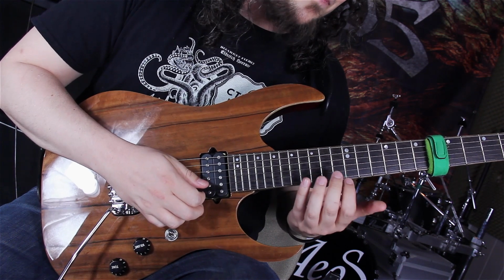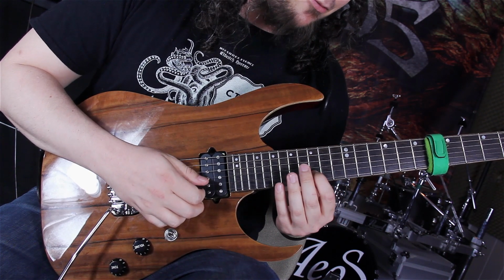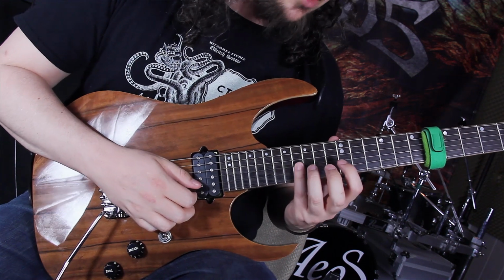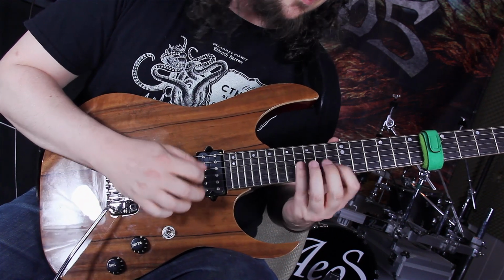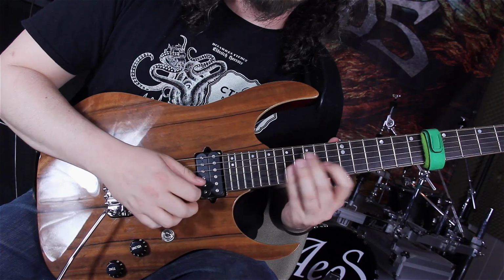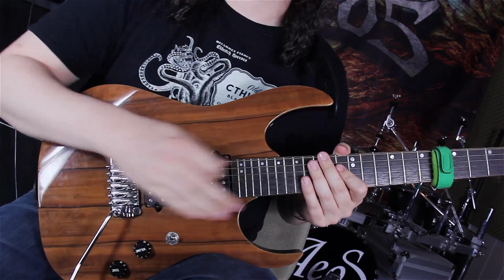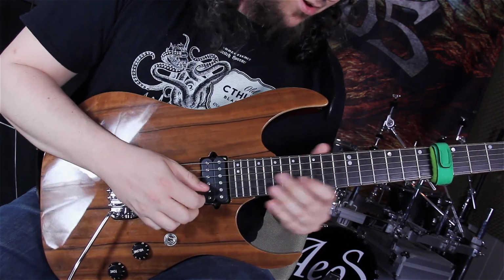is quite difficult because we have to jump from our index finger on the 15th fret to our pinky on the 16th fret on the G string. We have to make this jump. And I highly recommend to everybody to practice this kind of jump on its own.